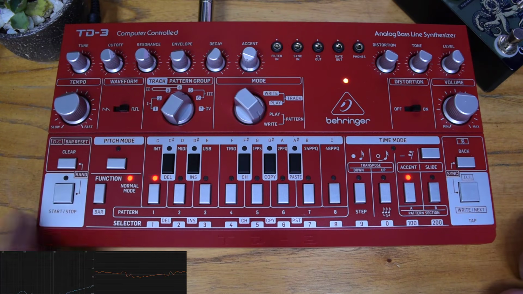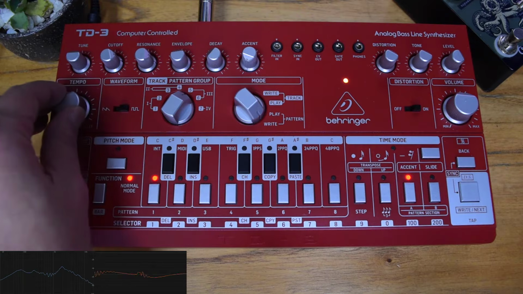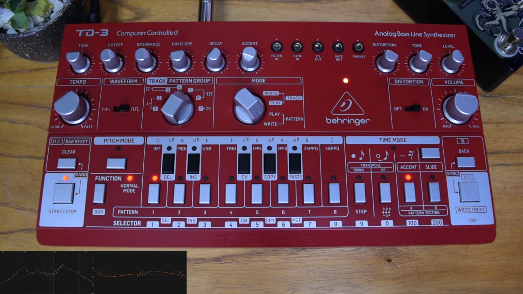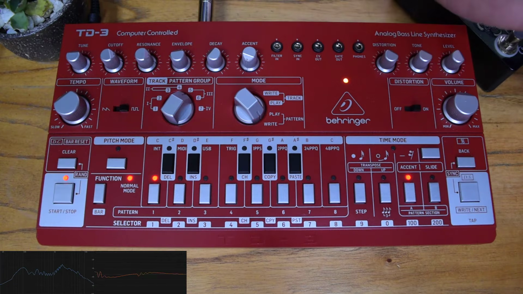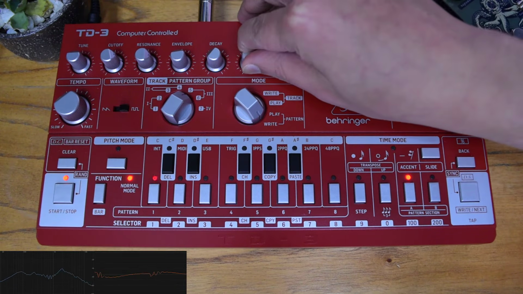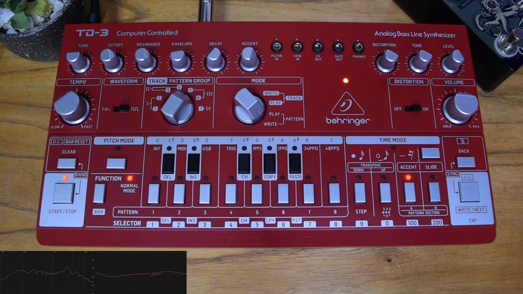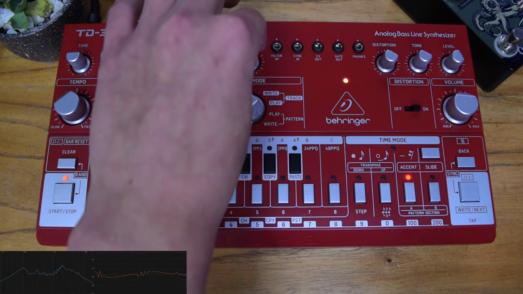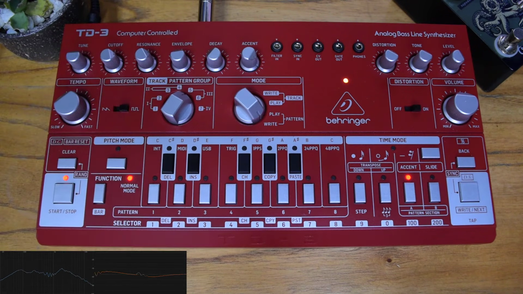Now, if I go back to normal mode and I do play, we get the same thing, right? But we hear no accent. And it's because this knob is all the way down. If this is all the way down, you're just not going to get anything. But if I go up, notice that the first step has an accent. And we can really hear it. Right, so that's how it works.